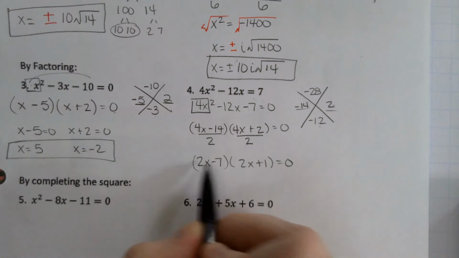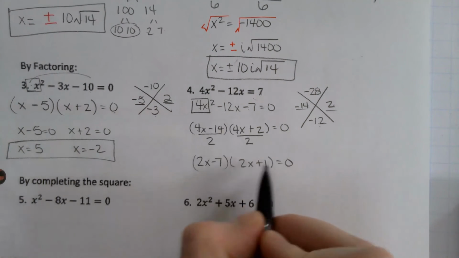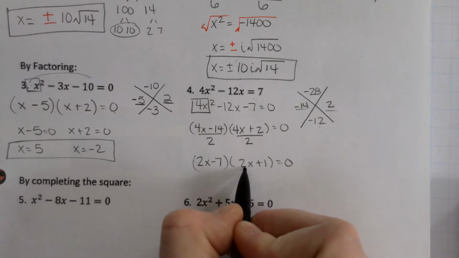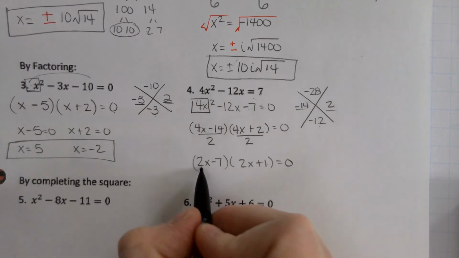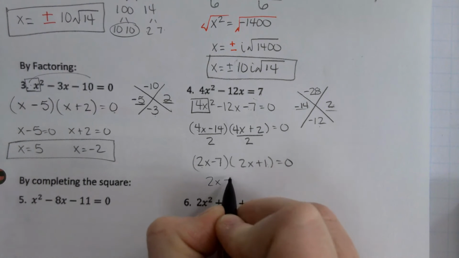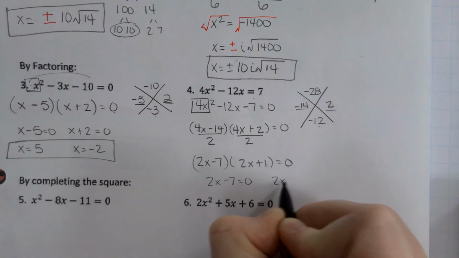My double check is 2 times 2 is 4x squared. Negative 7 times 1 is negative 7. Negative 7 times 2, negative 14. 2 times 1, 2. So now I can take both of these, set them equal to 0.